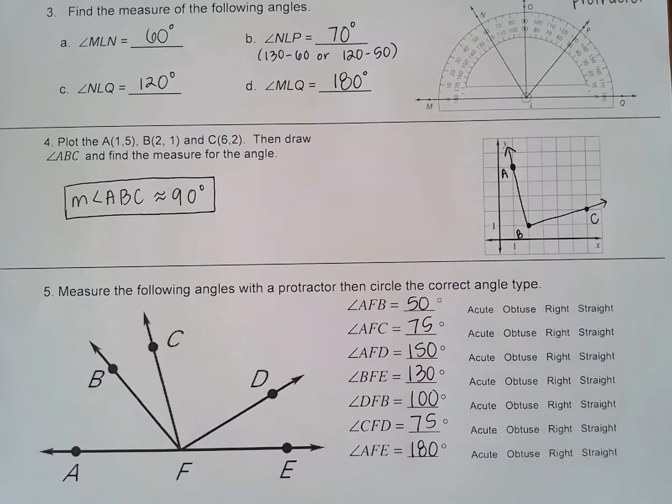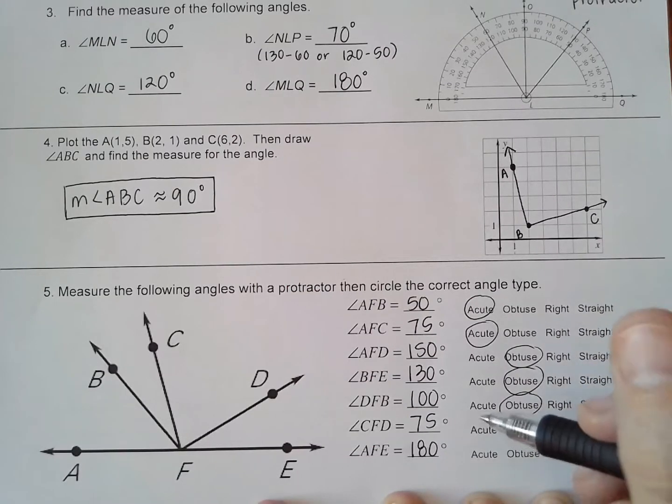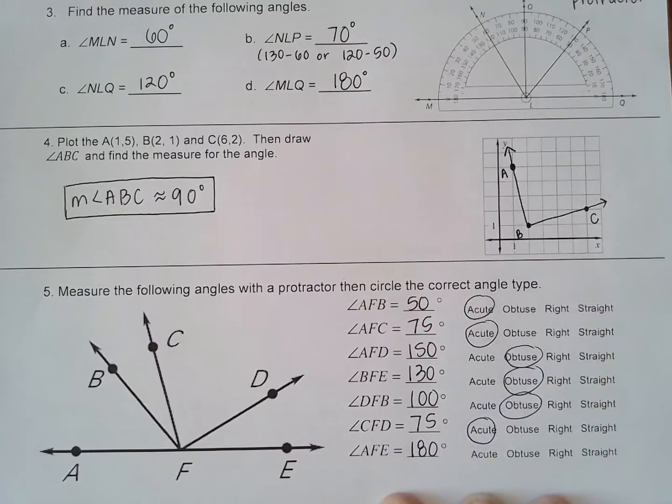So any angle that's between 0 and 90 degrees is acute. Any angle that's exactly 90 is right. Any angle that's between 90 and 180 is obtuse. And any angle that's exactly 180 is a straight angle. So 50 is acute, 75 is acute, 150 is obtuse, 130 is obtuse, 100 is obtuse, 75 is acute, and 180 is straight.